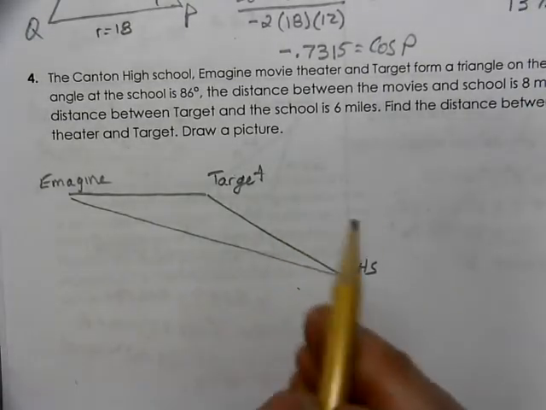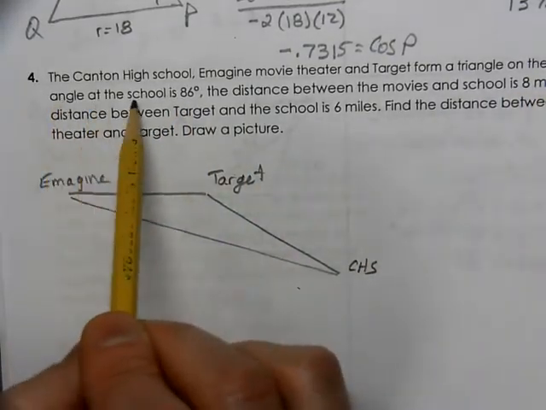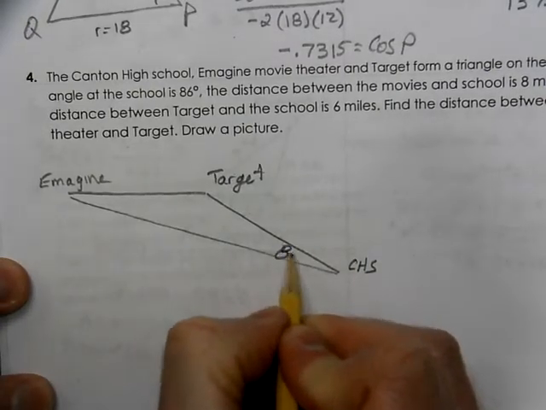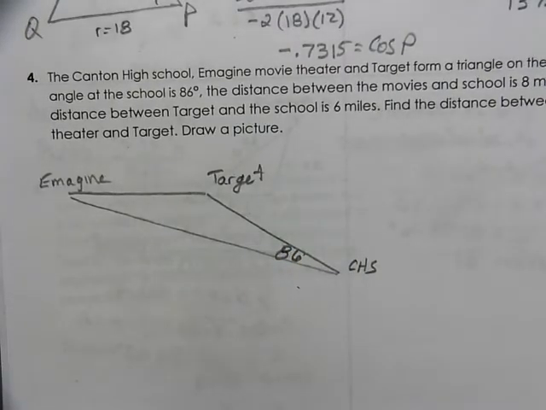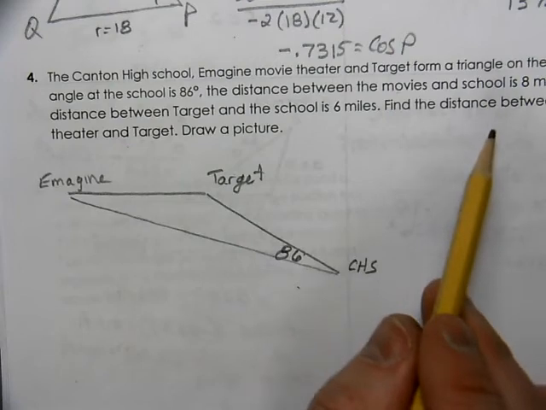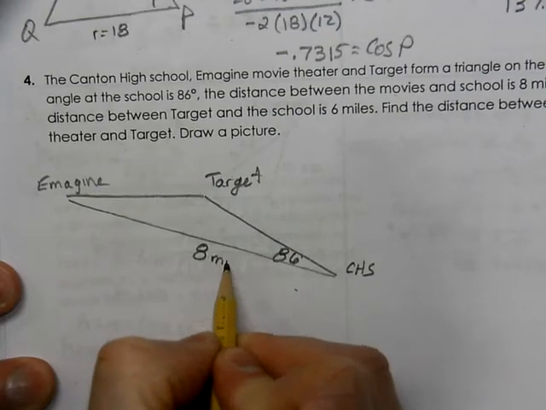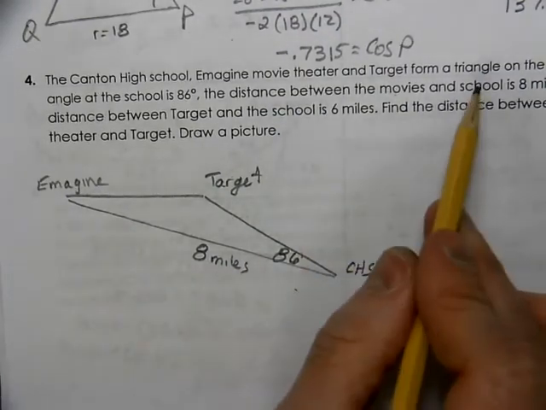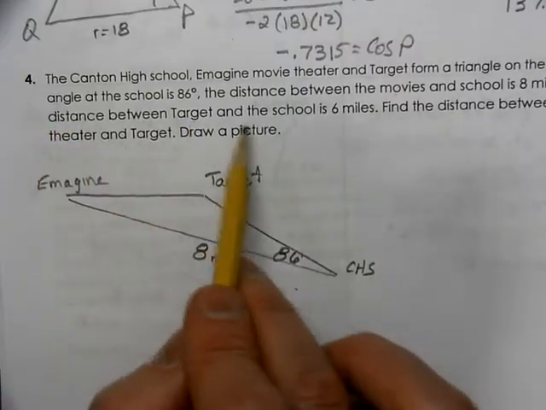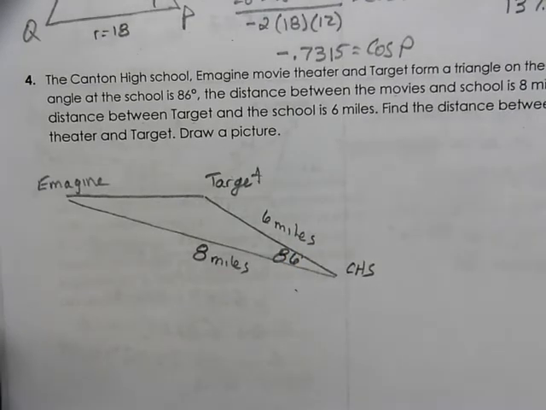Now the way that I've drawn this, it doesn't quite look like it, but the angle at the school is supposed to be 86. So this is 86 degrees apparently. The distance between the movies and the school is 8 miles. And the distance between Target and the school is 6 miles. Find the distance between the movie and Target. So that's our unknown.